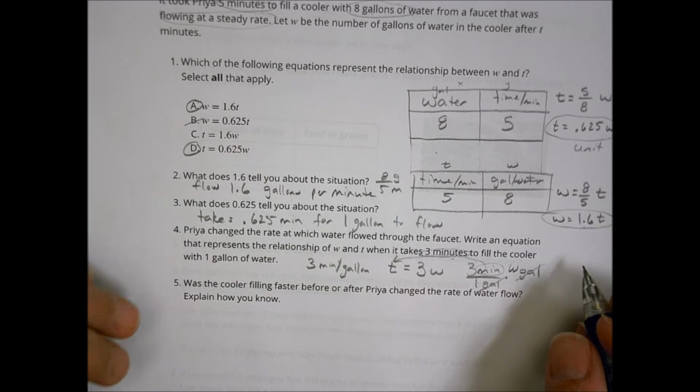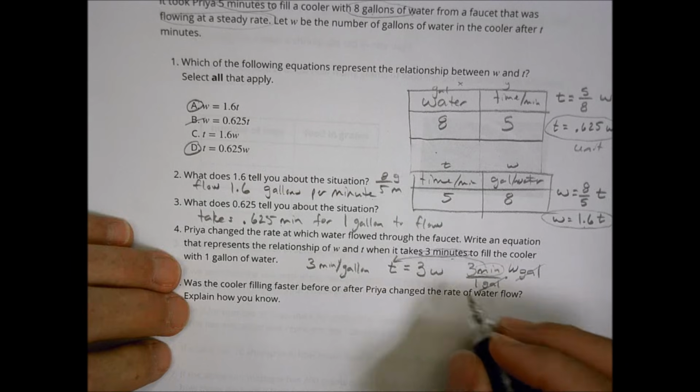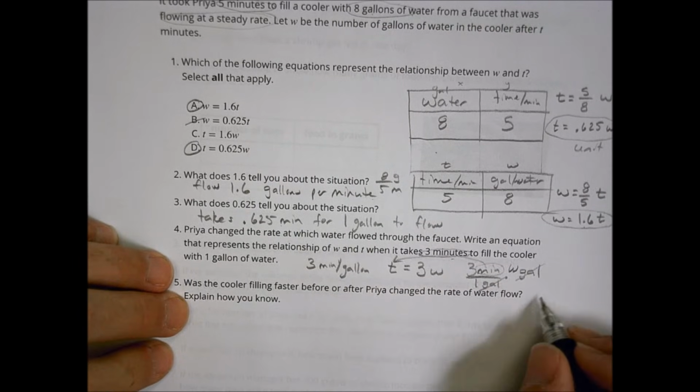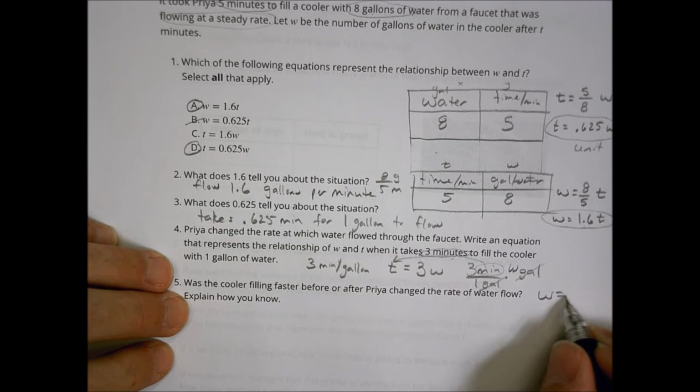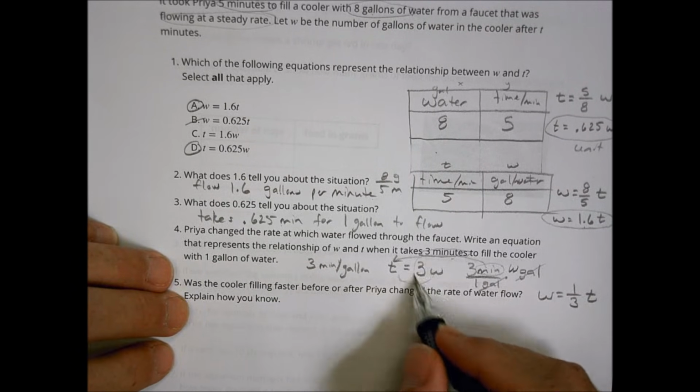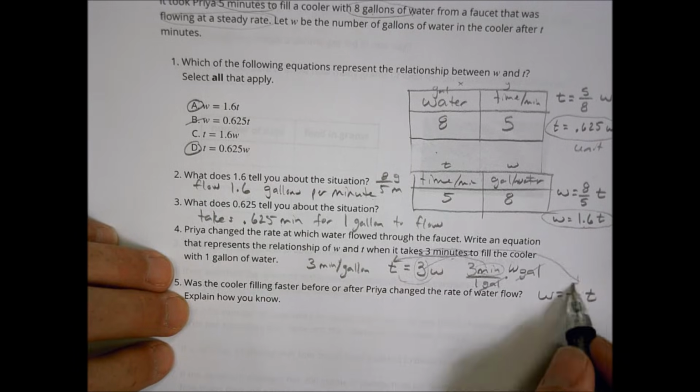You could also write another equation if you wanted to. If you want to go the other way, you do the inverse, and we would say that W equals 1/3 times T. Why are we saying the inverse, the reciprocal? Because we're changing the terms around and making that the reciprocal value. So 3 to 1/3.